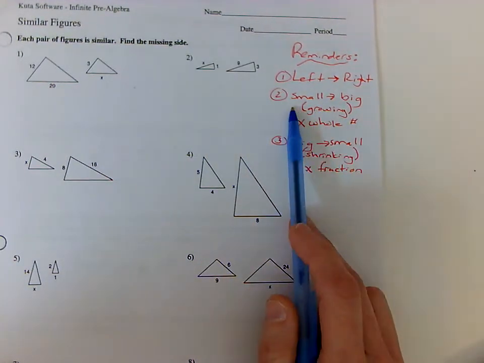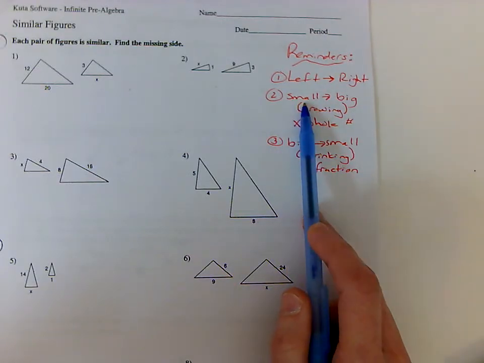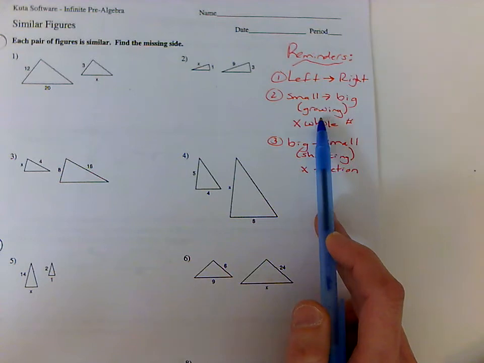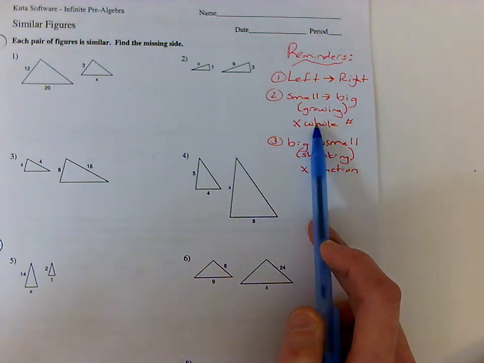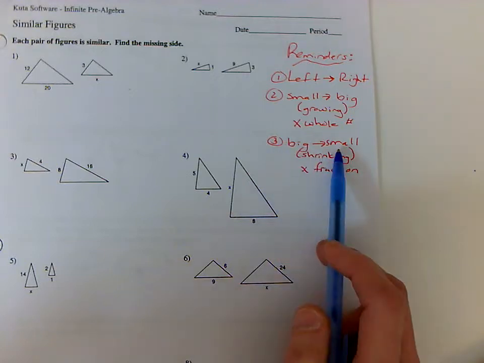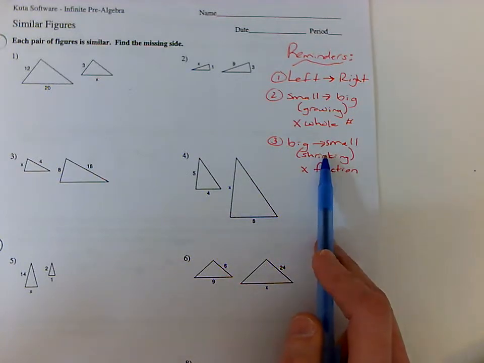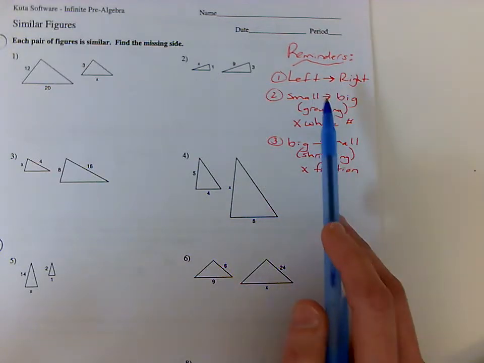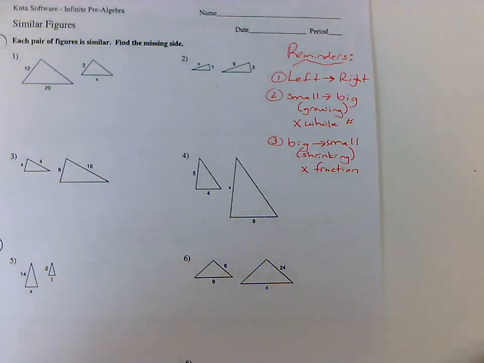And then, like we've been talking, number two, if you're going from a small shape to a bigger shape, it's growing, and that means you should be multiplying by a whole number. And third, if you're going from a bigger shape to a smaller shape, you're shrinking, so you should be multiplying by a fraction as your scale factor. So just take a minute, write this down, pause the video, and then we'll keep going.